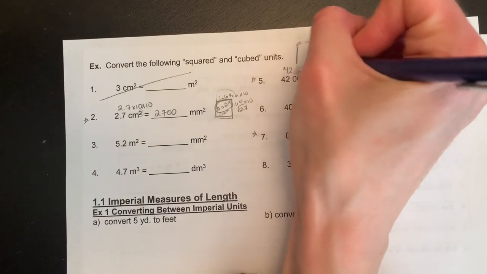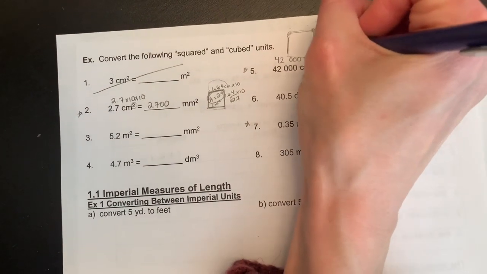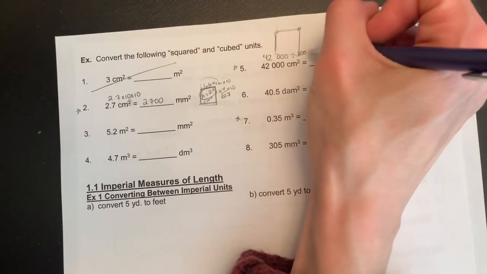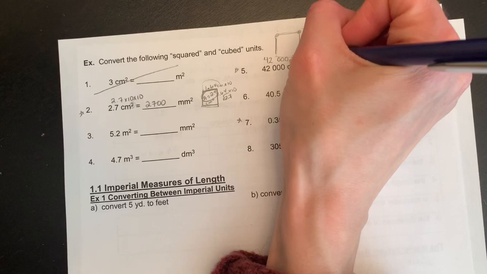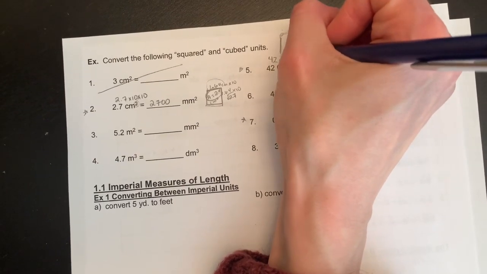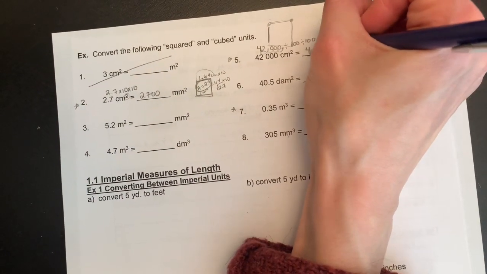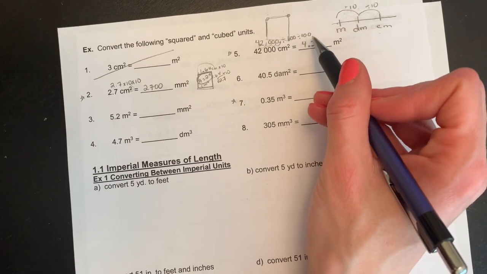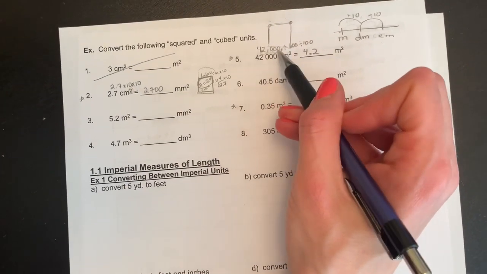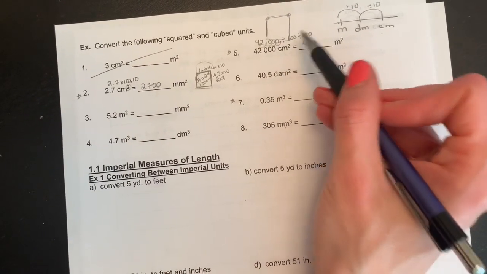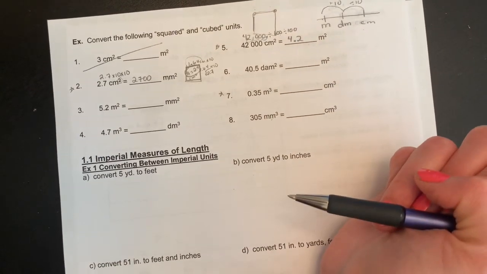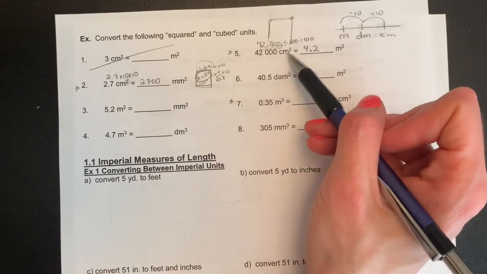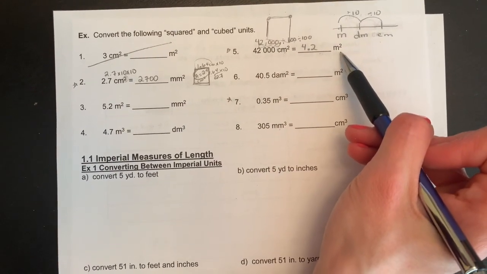So what I'm going to end up doing is taking 42,000, dividing it by 100, and then divide it by 100 again. So that's moving it 1, 2, 3, 4 decimal places to the left. 1, 2, 3, 4 decimal places. So that is 4.2 meters squared. Now, again, if you're not comfortable with moving the decimal, then just take 42,000, divide it by 100, divide it by 100 again, you're going to get 4.2 meters squared. And imagine if you're working with 42,000 centimeters, the number should get smaller when we're working with a bigger unit.